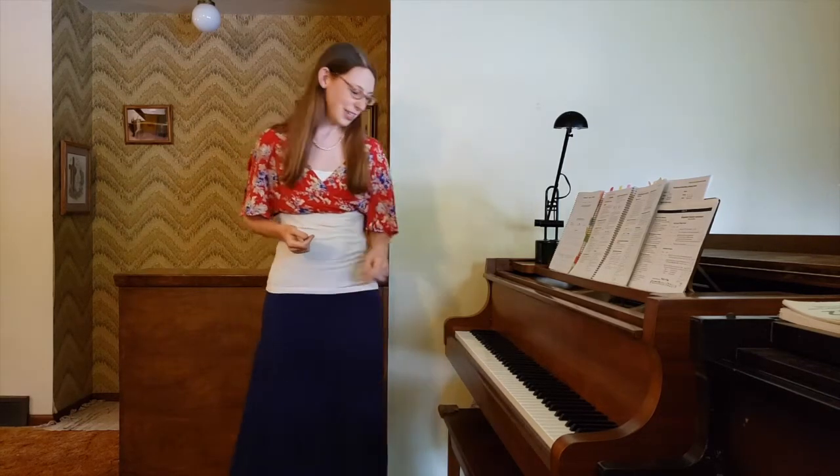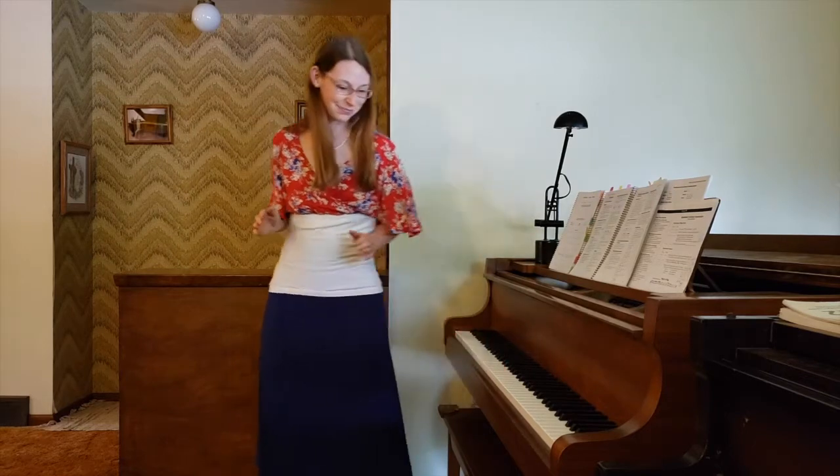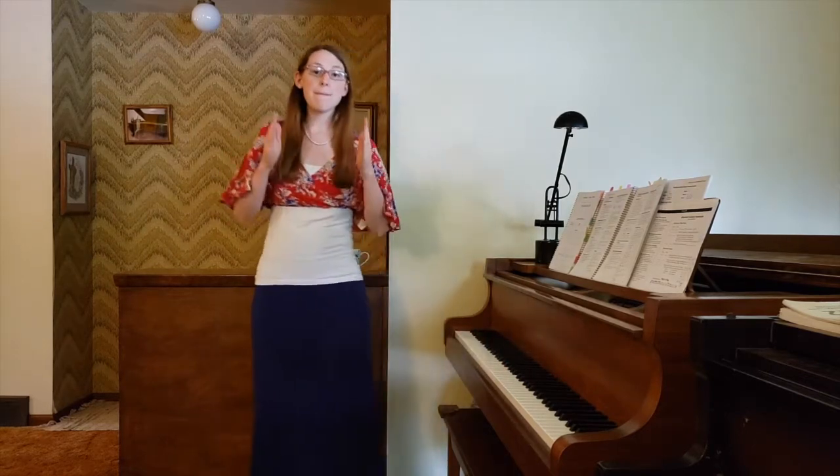Let's start by moving in duple meter. Bum, bum, bum, sing with me. Duple meter moves into, moves into, moves into. Duple meter moves into, move into with me.